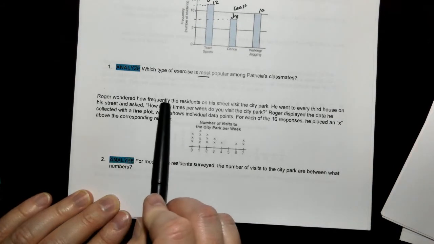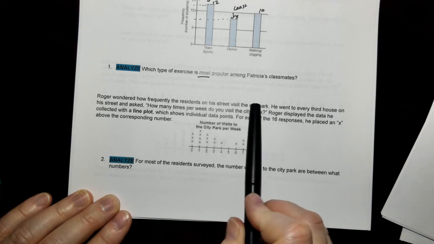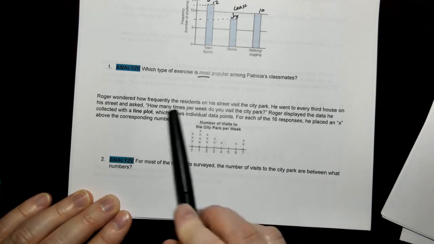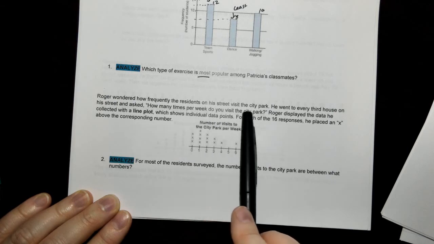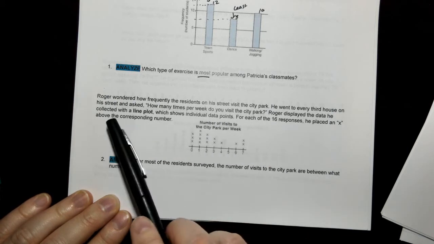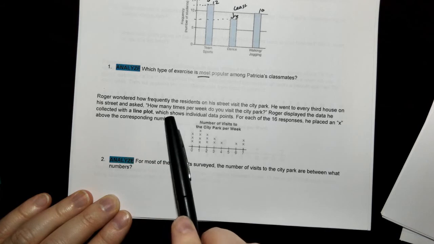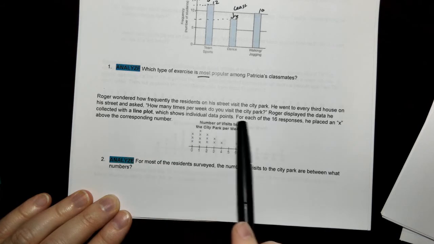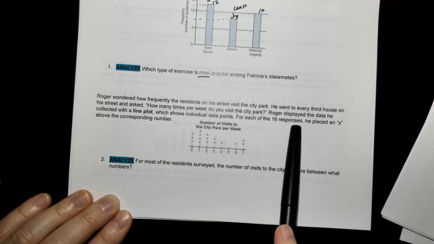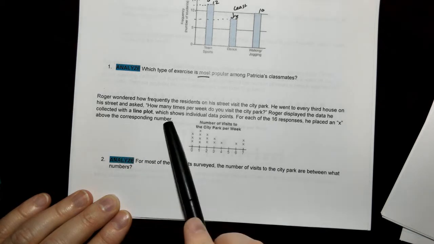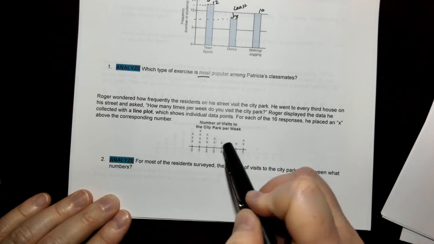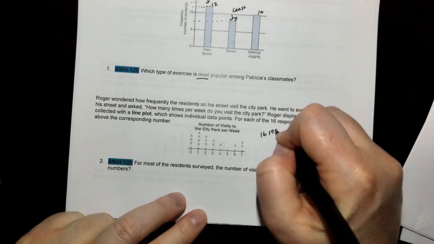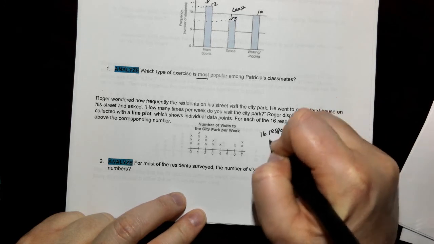Roger wondered how frequently the residents on his street visit the city park. He went to every 3rd house on his street and asked, "How many times per week do you visit the city park?" Roger displayed the data he collected in a line plot, which shows individual data points. For each of the 16 responses, he placed an X above the corresponding number. So I have 1, 2, 3, 4, 5, 6, 7, 8, 9, 10, 11, 12, 13, 14, 15, 16. So 16 responses, 16 Xs.